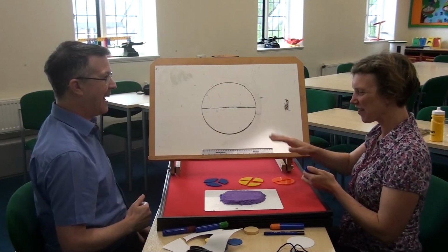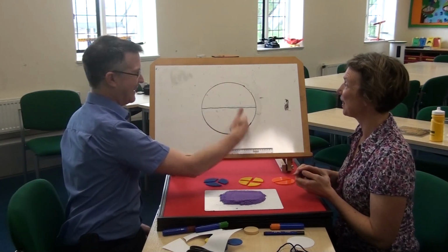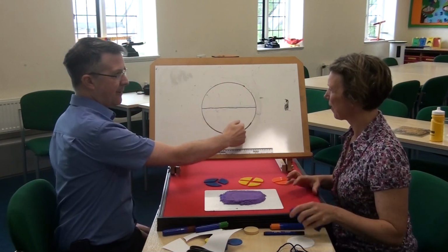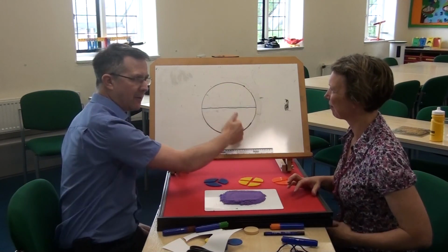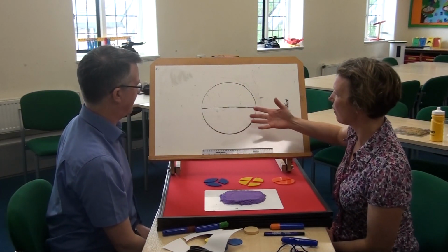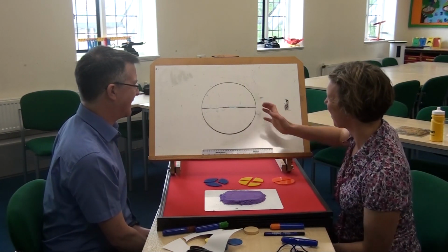I think we should rub it out and do a different one. We should be putting the diameter here, or here, as long as it goes through the centre point. It's almost like spokes of a wheel going out. So we've got the radius, we've got the diameter, and we've actually done the most stereotypical example there, but we'll try and vary it.